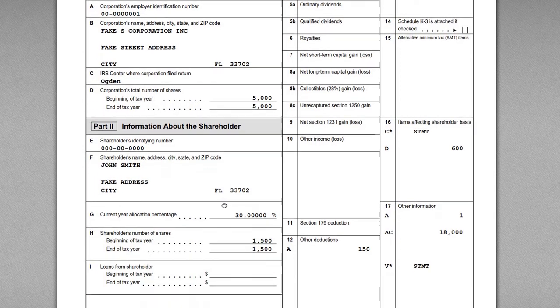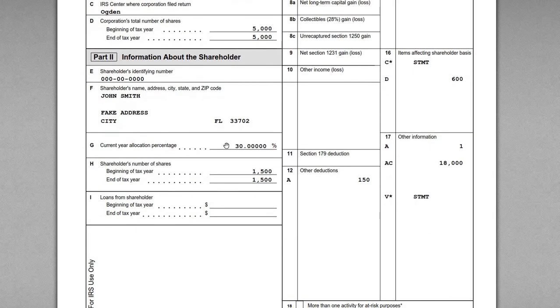Now in part two, we get into information about the shareholder. So again, each shareholder in the company has a K1. So John here, we've got his Social Security number, his address, and the allocation of these items that's going to come through to John, right? So he's got 30% of the stock, so he's going to get a 30% allocation of all the items of income, expense, and distributions that's being reported on the 1120S.